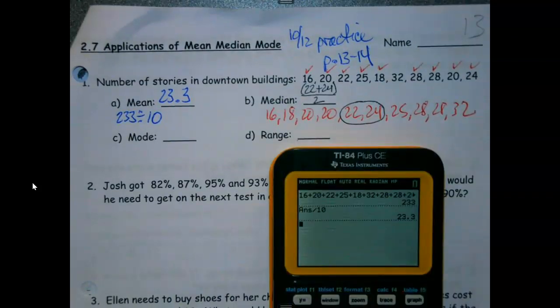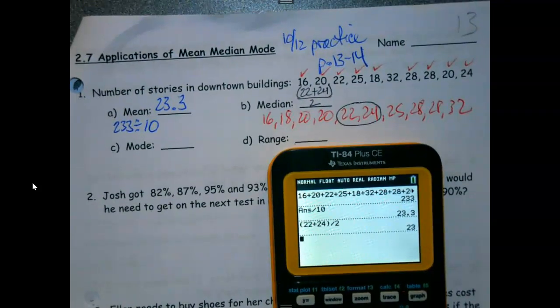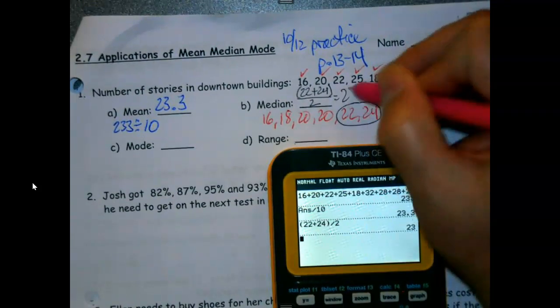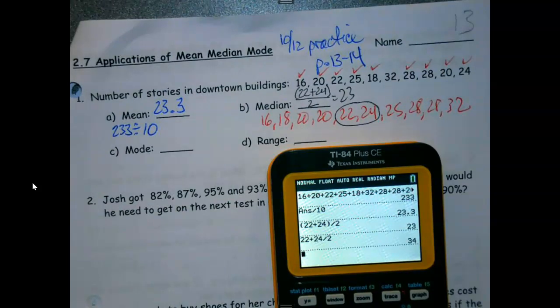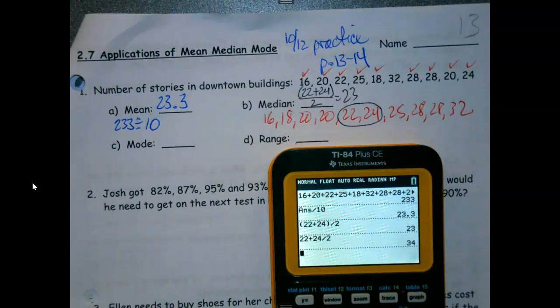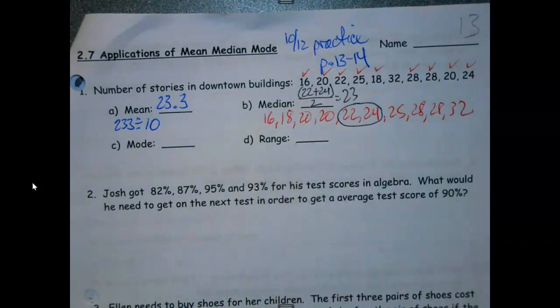Let me show you. If I do it the right way, I get 23, which is the right answer. If I don't use the parentheses, oh, like 34 is not even a number on the list, so that wouldn't make any sense. So I've got to make sure that I use the parentheses or that I do the adding and then divide. Get my median.